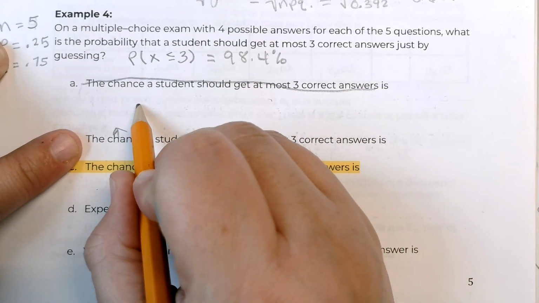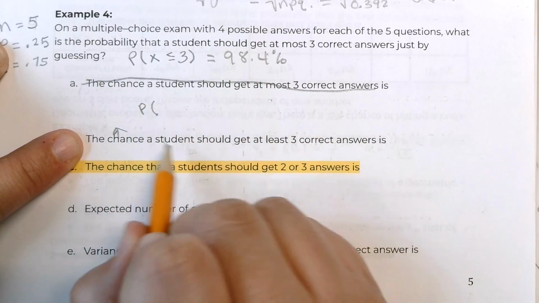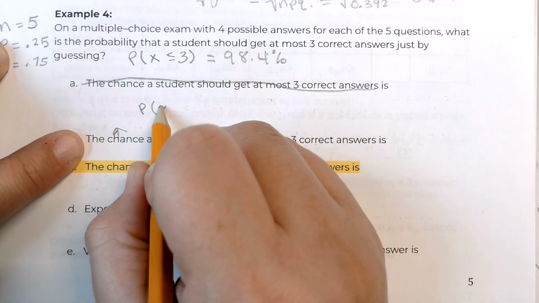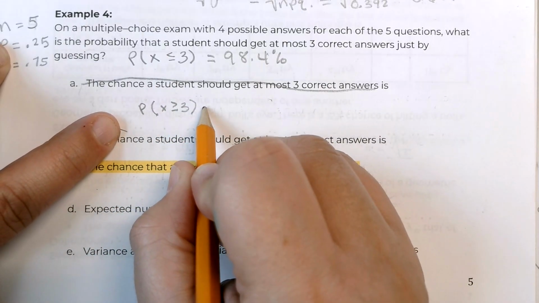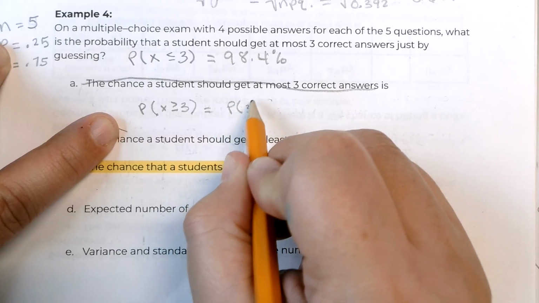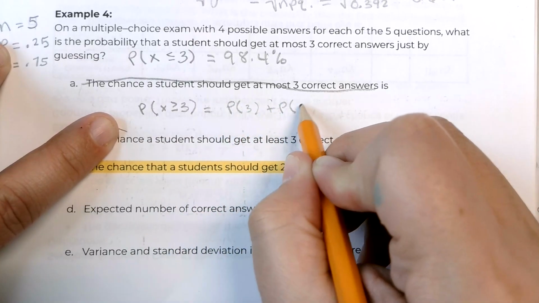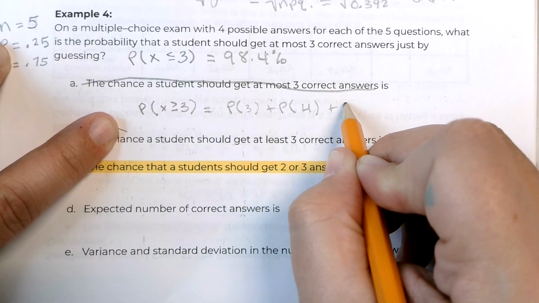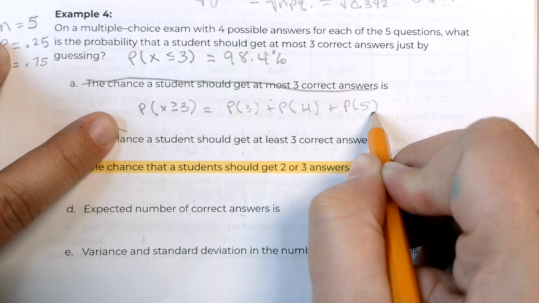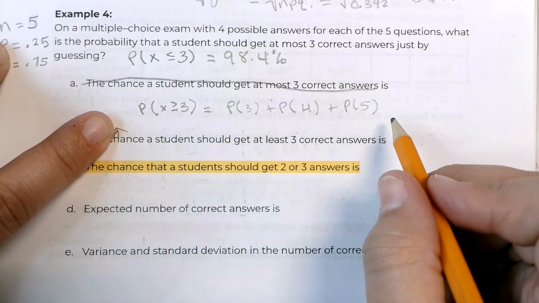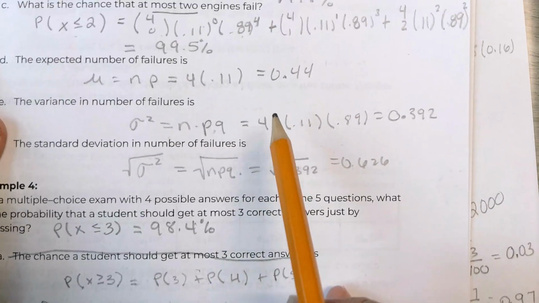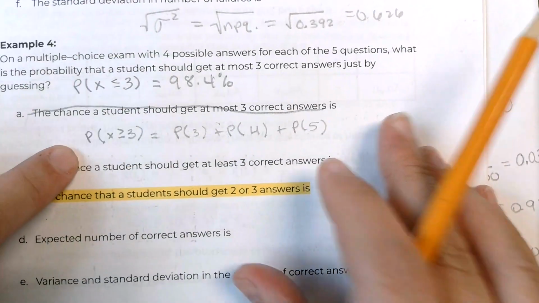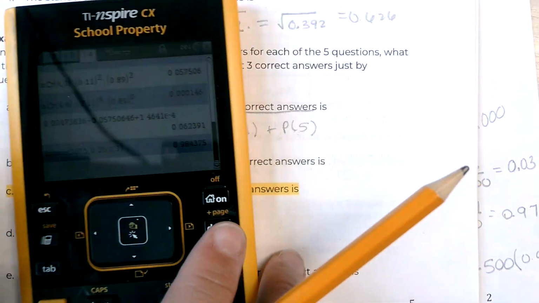So we have the probability that at least 3, that x is more than or equal to 3. So that means we need the probability of 3 and the probability of 4 and the probability of 5. So you can do that in the calculator as well. It's another binomial CDF, or you can use the formula and find, just like we did on this one right here. I'm going to go ahead and throw it in so we can get it quickly.